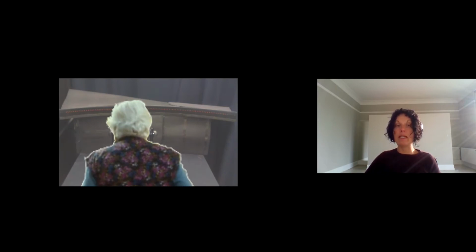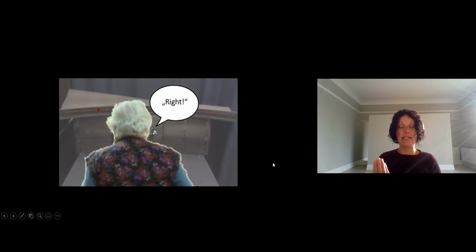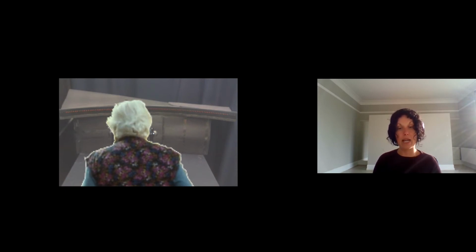So the experiment is very similar to what Gauthier and colleagues did. This is complete darkness, again, to avoid any visual cues as to where the targets are relative to the body. And it goes like this. An LED appears and the patient tells us to move the LED to the left or to the right until she feels that the LED is straight in front of her nose.